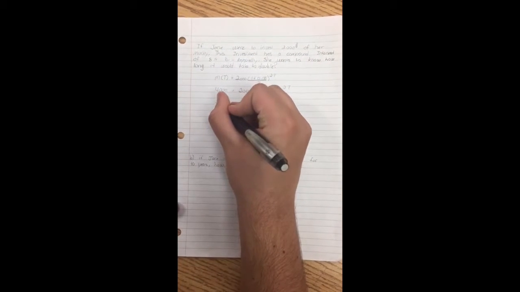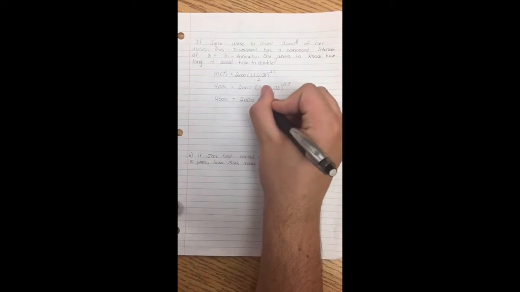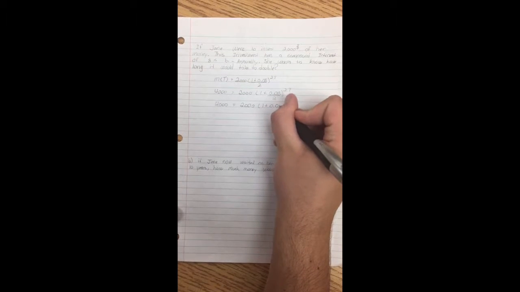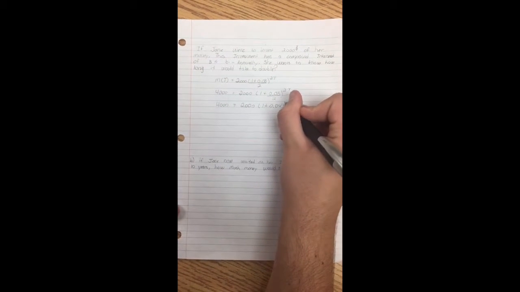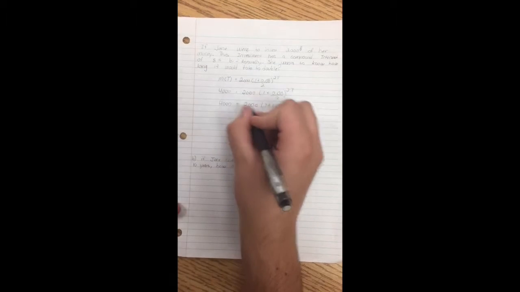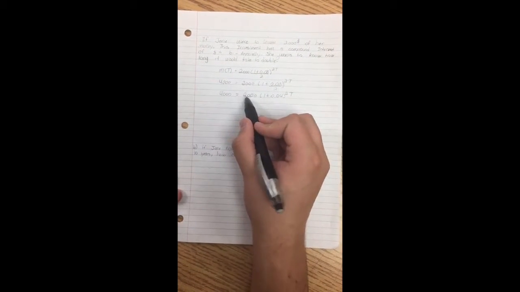So then you're going to get 4,000 again is equal to 2,000 bracket 1 plus 0.04 exponent 2t. Then you want to continue to isolate for this t over here. So what you're going to do next is take the 4,000 divided by the 2,000 to isolate for the t.